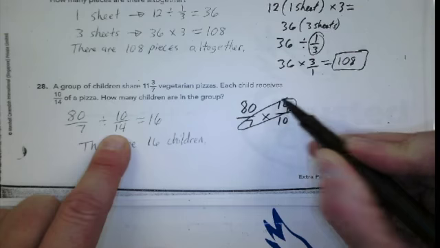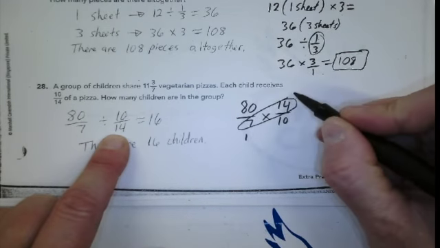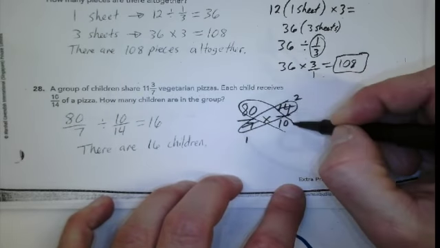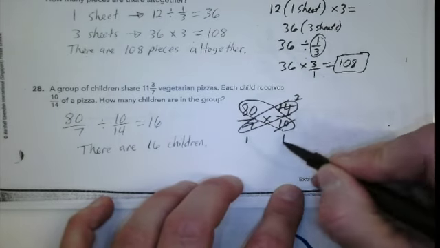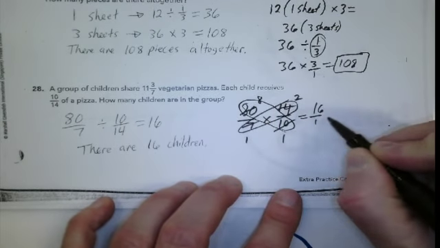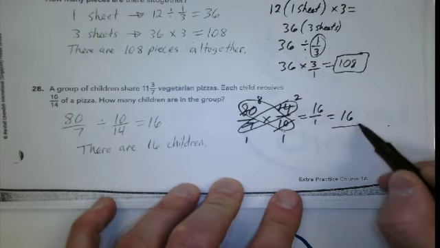Simplify your diagonals. You can divide both by 7. This becomes 1. This becomes 2. So we've made them much smaller. You can simplify 80 and 10. Divide them both by 10. This becomes 1. This becomes 8. Much smaller. 8 times 2 is 16 over 1. So there'd be 16 children in the group.